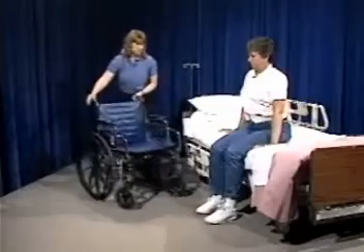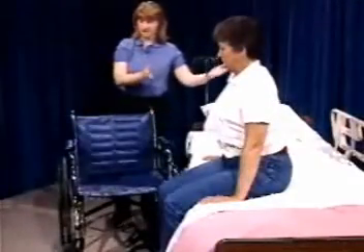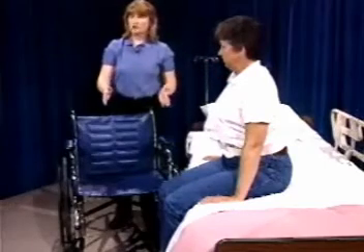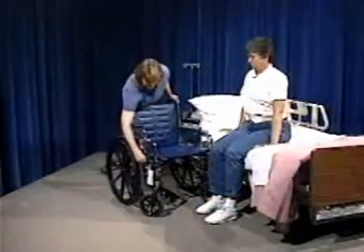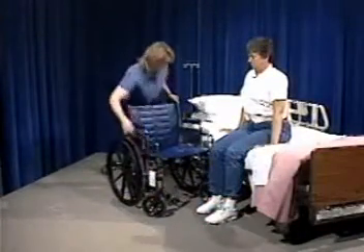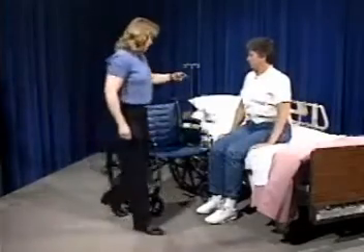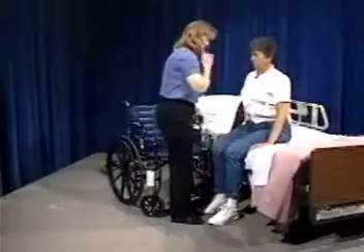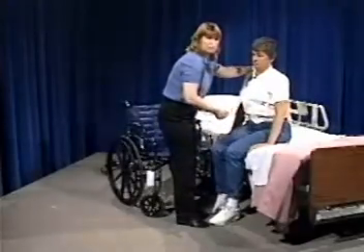I'll position the wheelchair so that it's in an appropriate spot for Mrs. Jones so she doesn't have to do too much of a turn during this pivot transfer. Make sure that you lock the brakes. So the chair is secure. And all I'm doing is explaining to Mrs. Jones exactly what I want her to do and how the transfer will be completed.